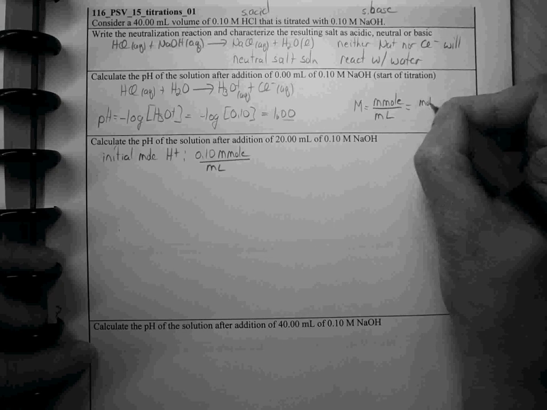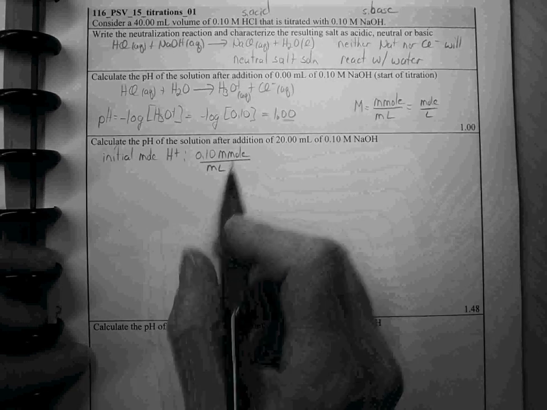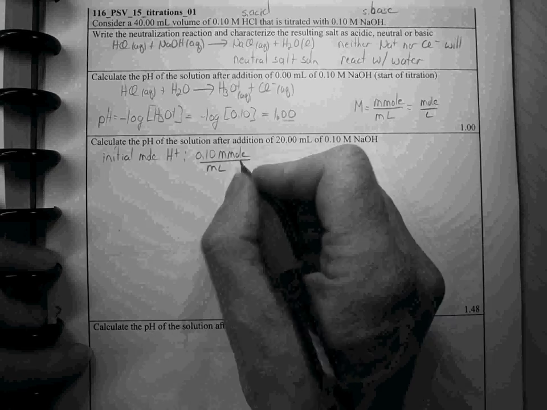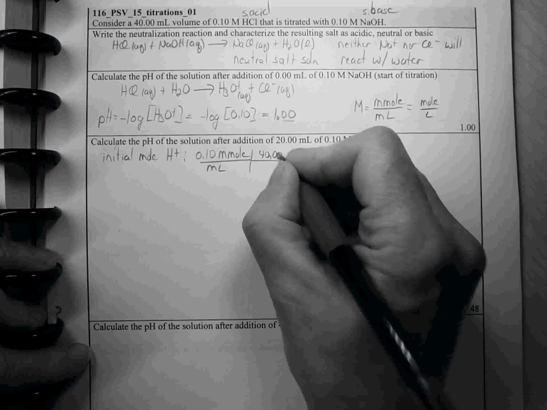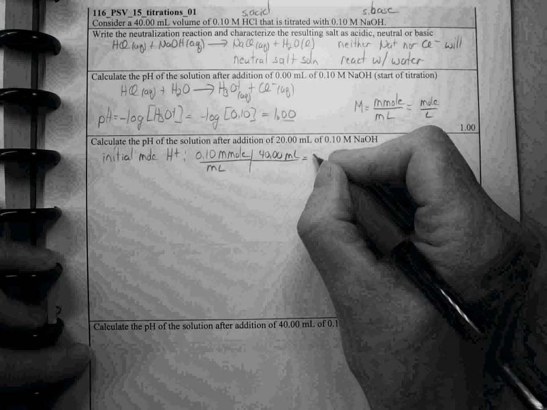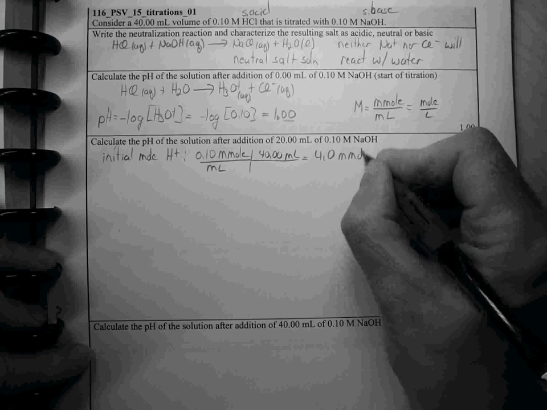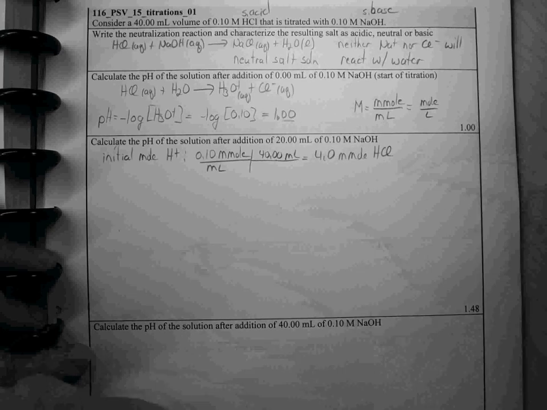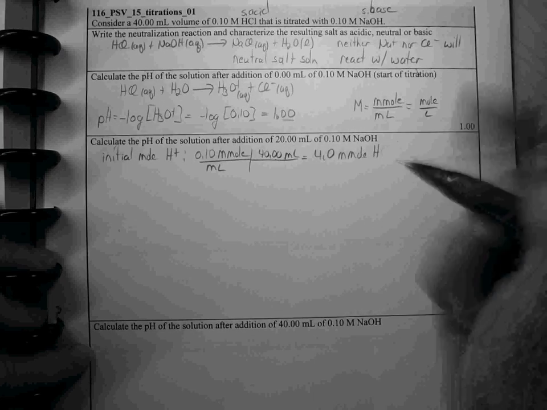Moles per liter is the same as millimoles per milliliter. So we have 0.10 millimoles per milliliter, and we've started with 40 milliliters of our HCl. So we have 4.0 millimoles of HCl to start, or we were going to call it H plus.